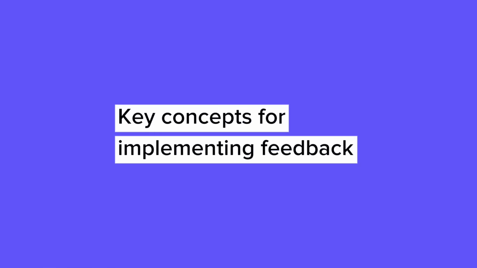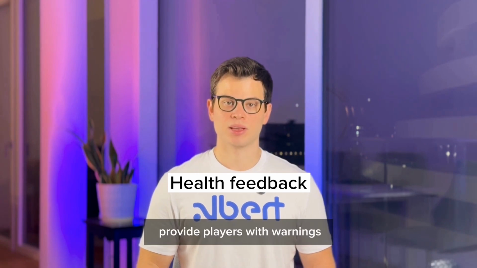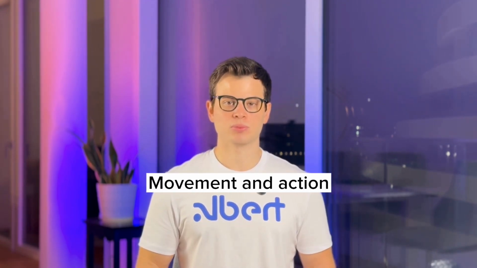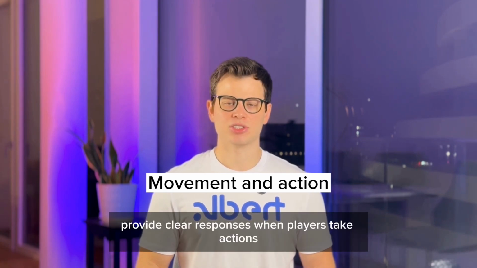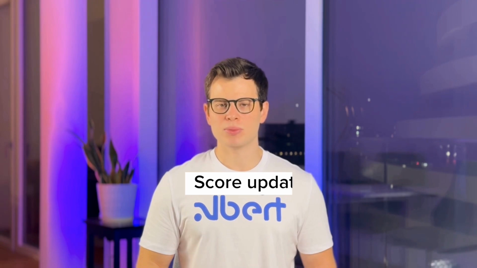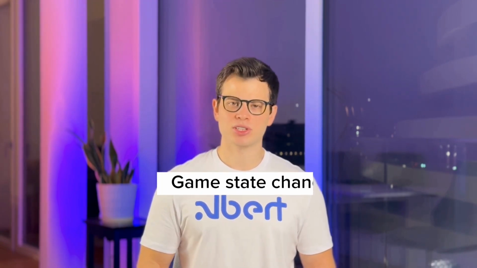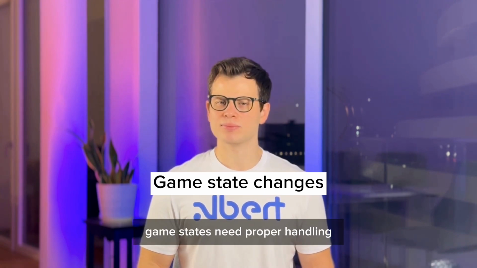Key concepts for implementing feedback. Health feedback. Provide players with warnings or feedback based on their health. Movement and actions. Provide clear responses when players take actions in the game. Score updates. Track and display player score changes. Game state changes. Pause, resume, and end game states need proper handling.